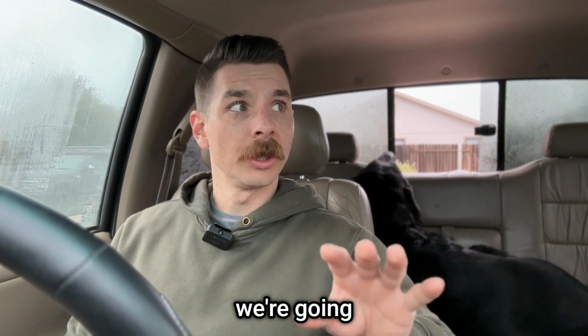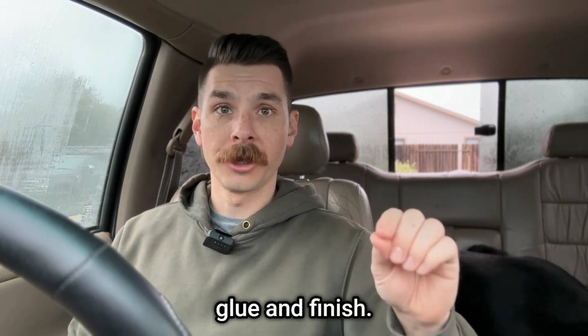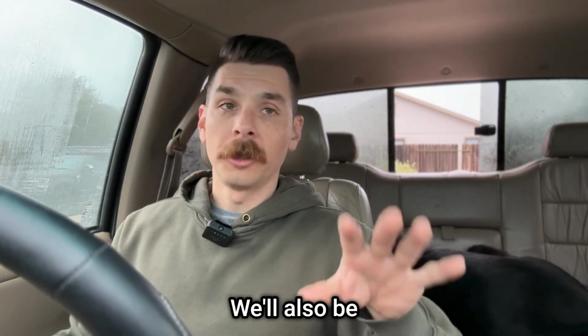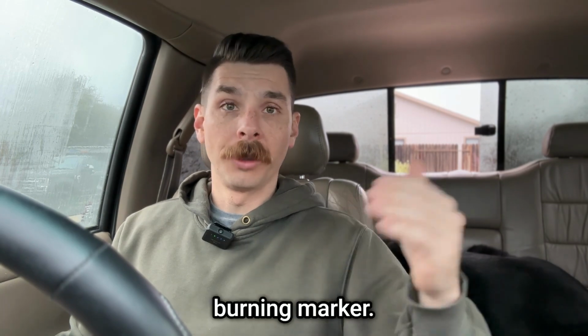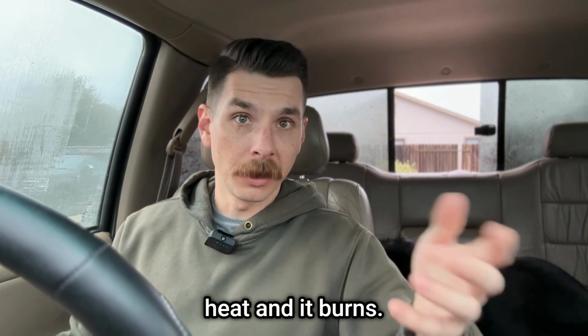For sake of discussion, we're going to be talking about Maker's Magic, which is a $20 craft glue and finish. That's the retail price. That's what I sell it to customers for. $20, you get an 8-ounce bottle. We'll also be talking about the scorch marker, which is our wood burning marker. You draw on wood with this marker, you apply some heat, and it burns.